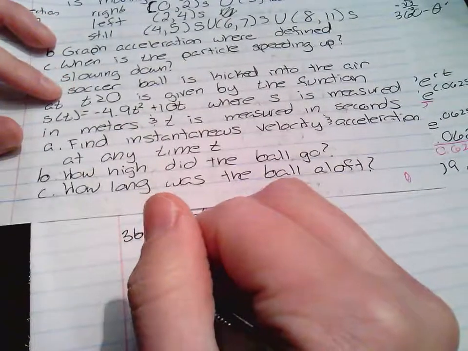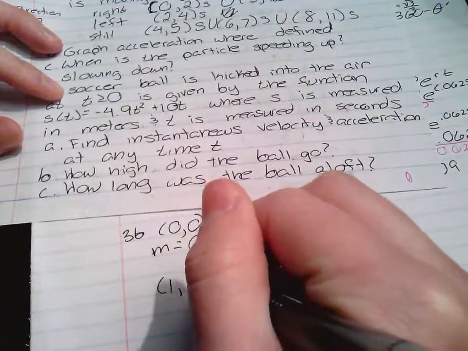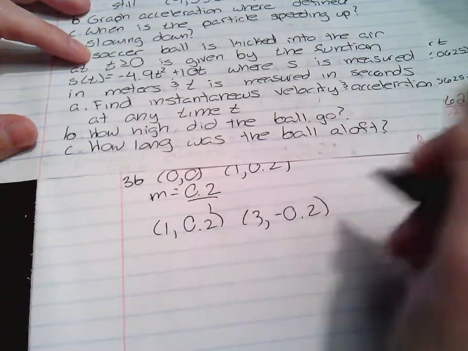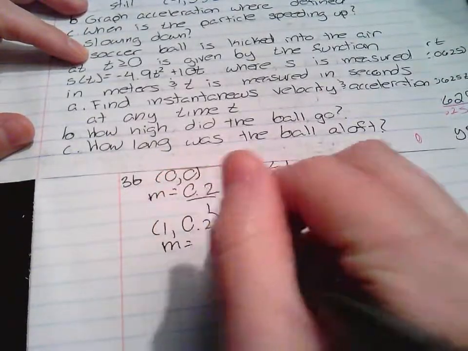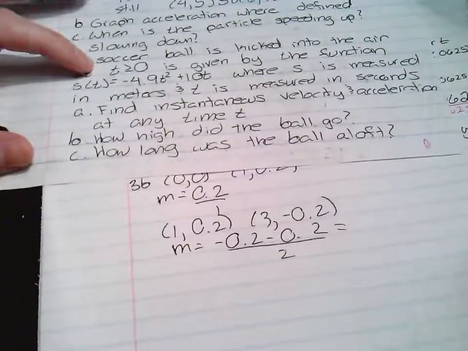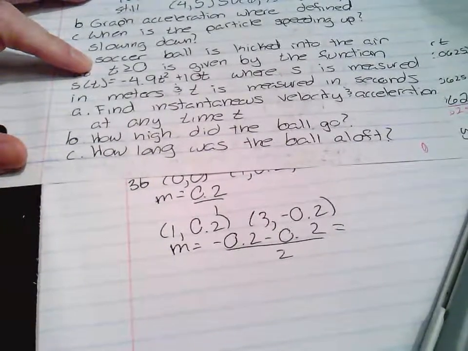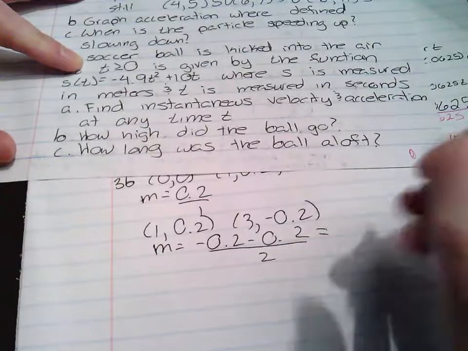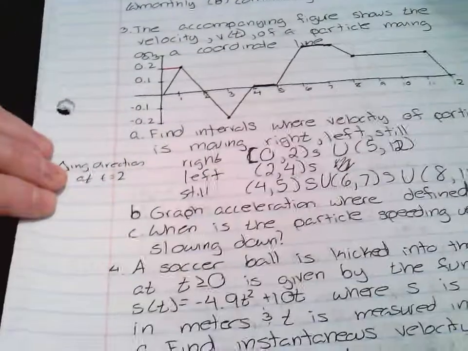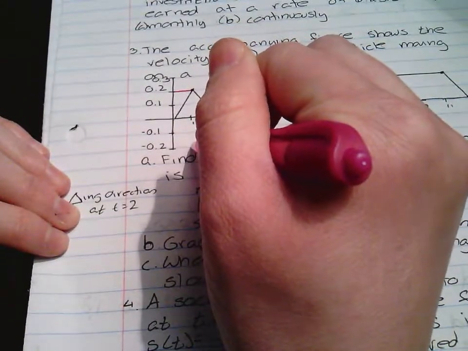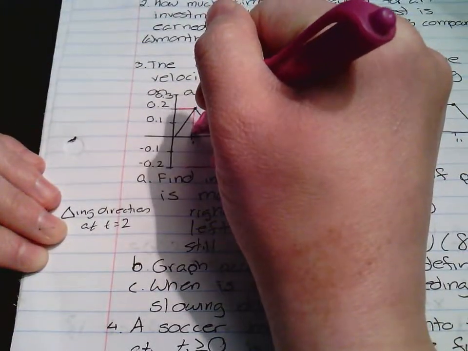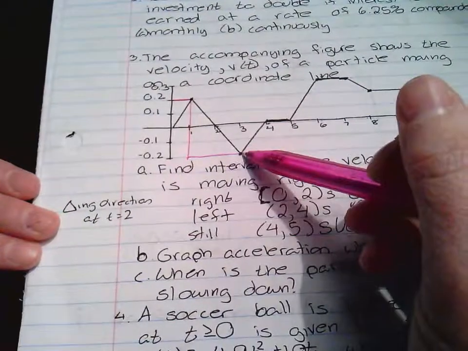So then we have points 1, 0.2, and then we have 3, negative 0.2. Slope is going to be negative 0.2 minus 0.2 over 2, which is negative 0.4 divided by 2, which is negative 0.2. So that's from 1 to 3. It's going to be negative 0.2. Okay, and you kind of bring the line down here to connect it. You're doing this each time you change the slope.